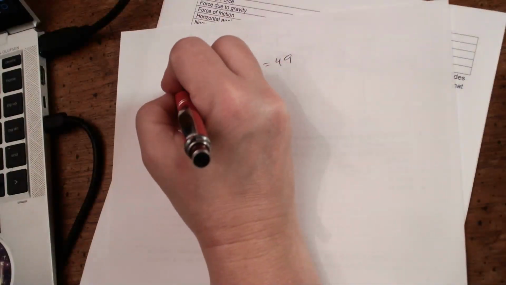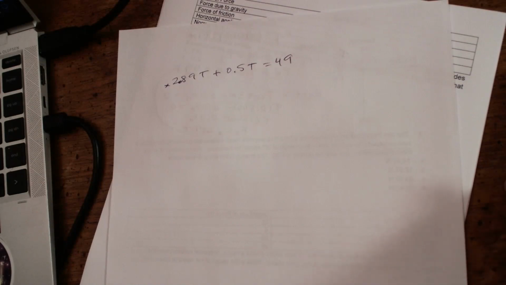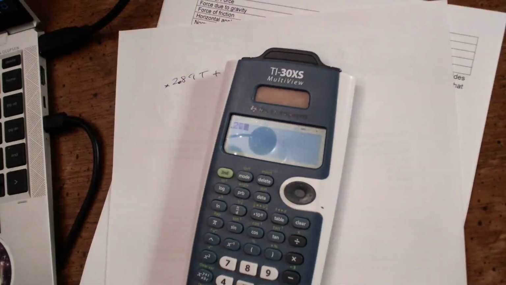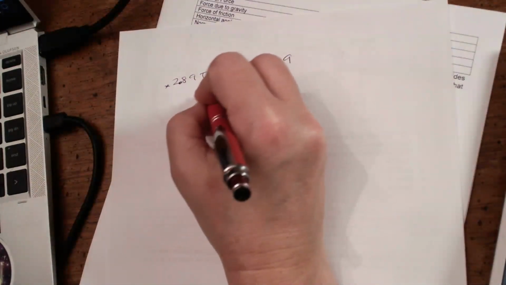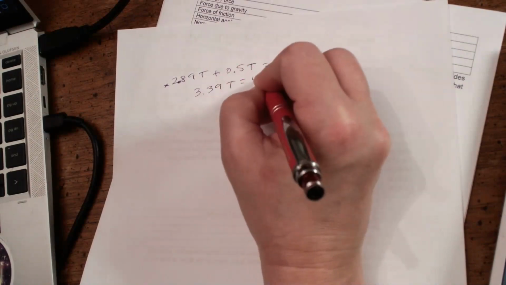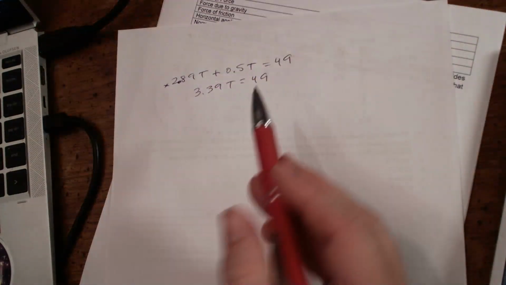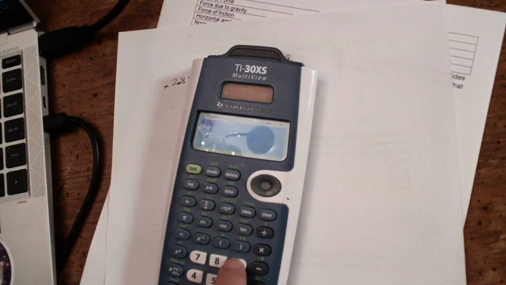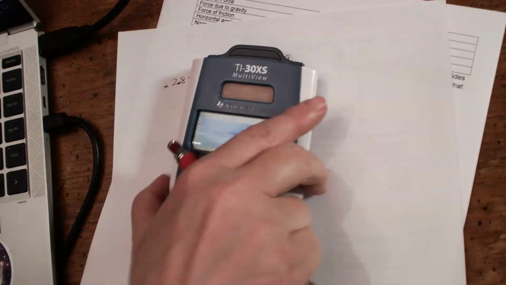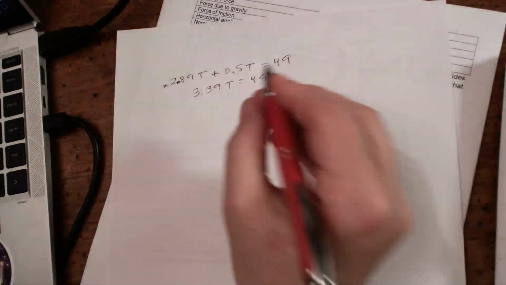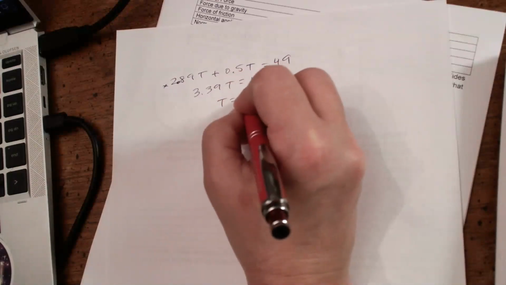So 2.89 plus 0.5 is going to give me 3.39t equals 49. And then I just divide both sides by 3.39. And that gives me 14.4 for my t.